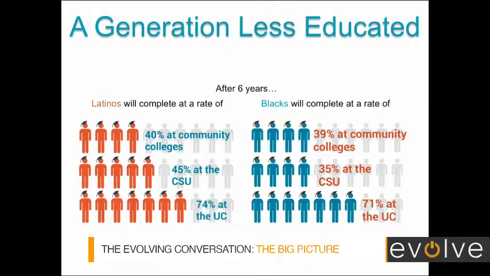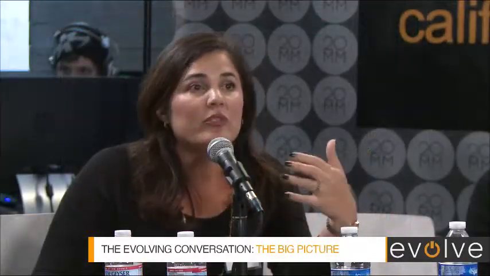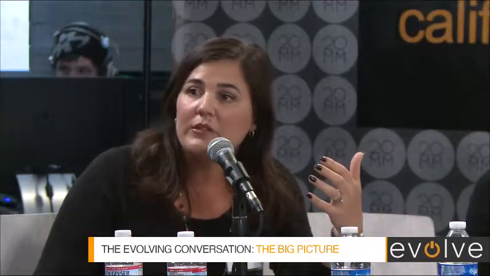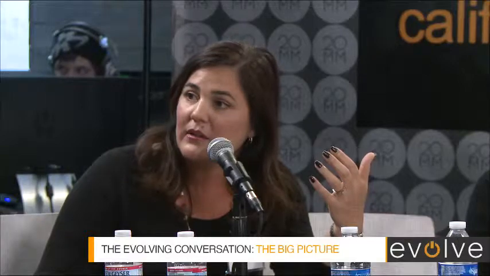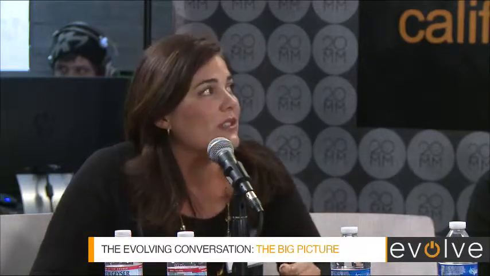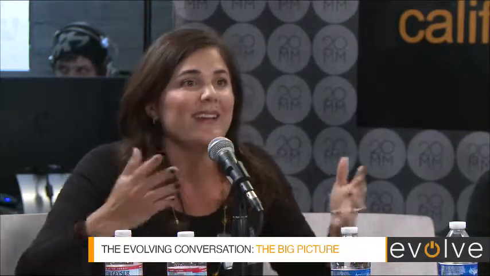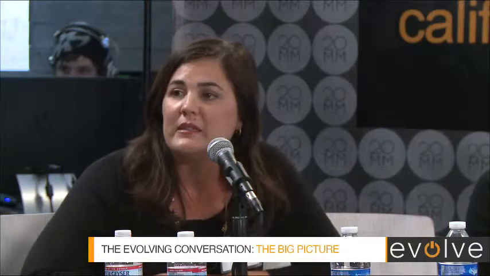And here you can see what the completion rates are by community college, Cal State, and UC. While some of the good news reported last year was that Latinos are going to college in higher and higher numbers, unfortunately they're not completing college. And the majority of them are going to community college where they're least likely to complete college. So those are some of the challenges that we face.